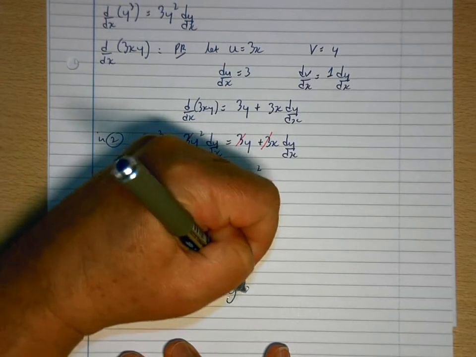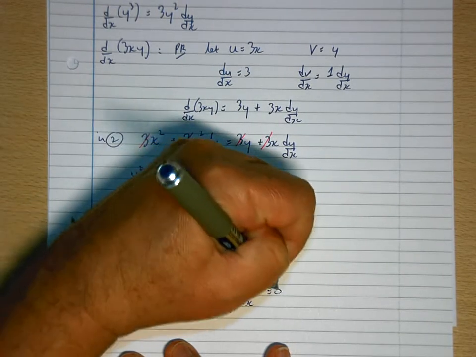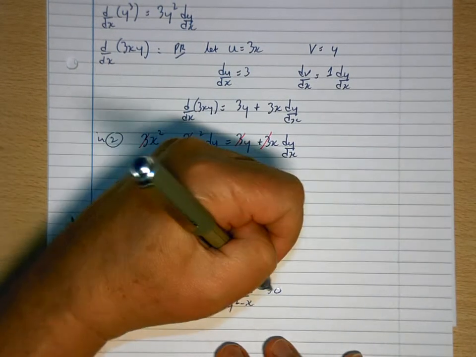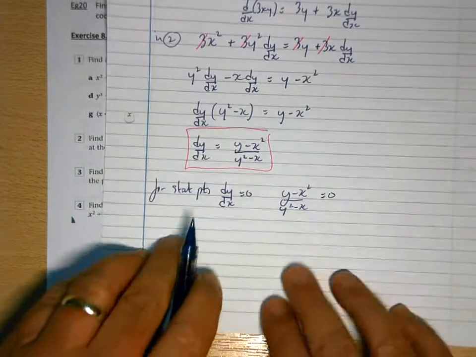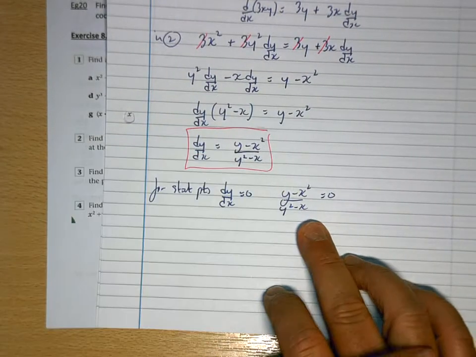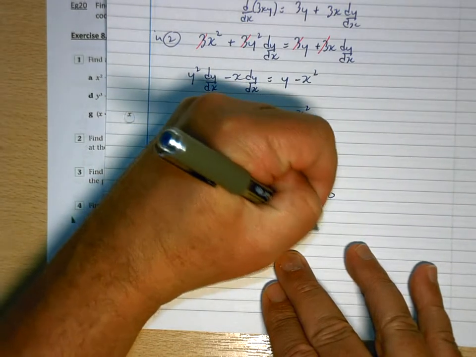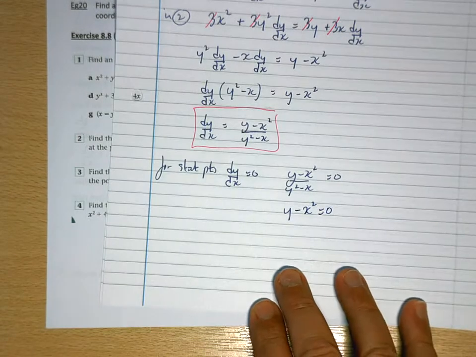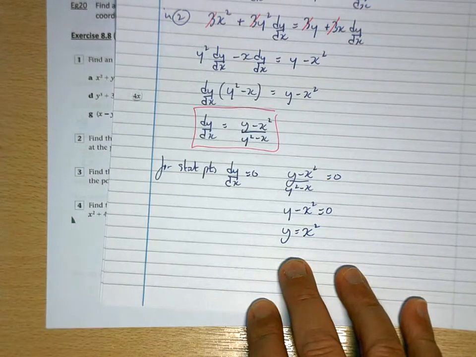So (y minus x squared) over (y squared minus x) equals 0. When I take the y squared minus x over, it becomes 0, so I get y minus x squared equals 0. y equals x squared.